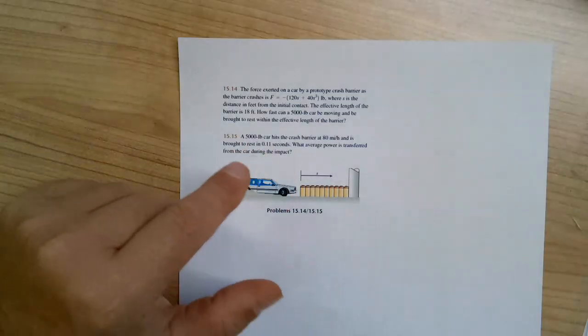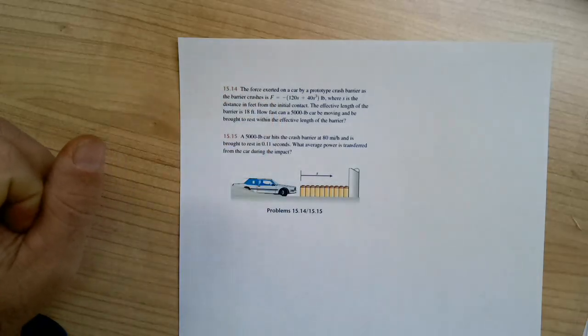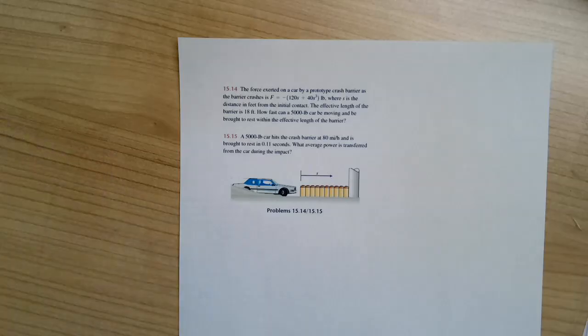And what I like about this problem was that the force is not constant. It's a function of the position. And it makes sense. The more you compress a spring or extend a spring, the harder it gets. And the same thing here. Here it's not a spring, it's a bunch of barrels probably filled with sand or water or something that will absorb the impact. And the more you crush them, the stronger the force is.